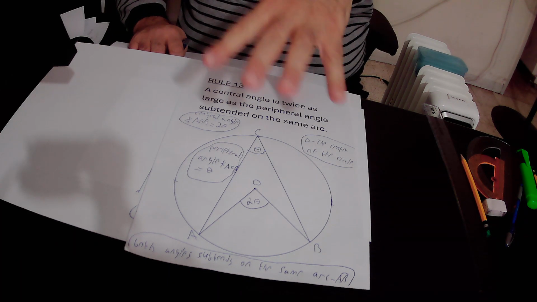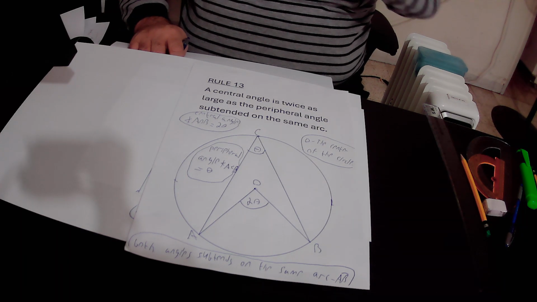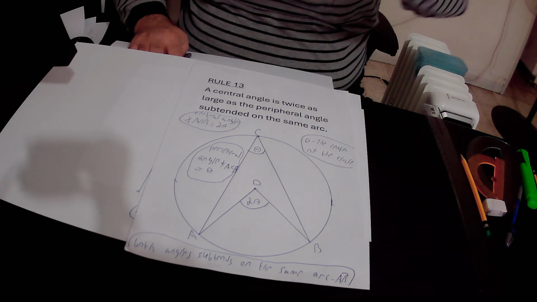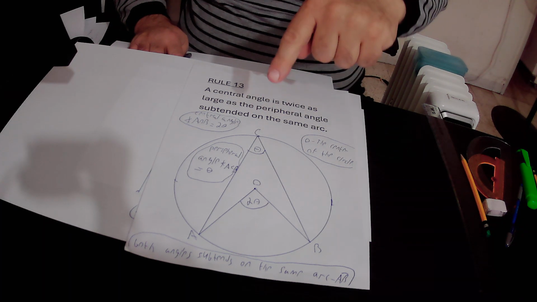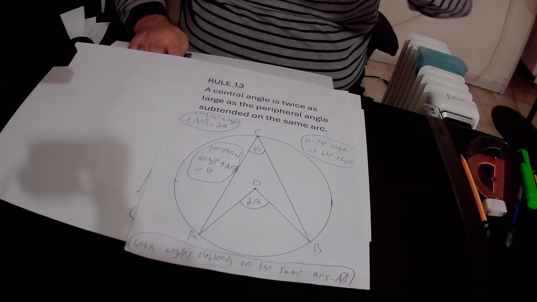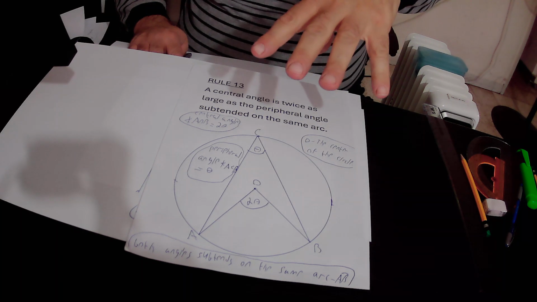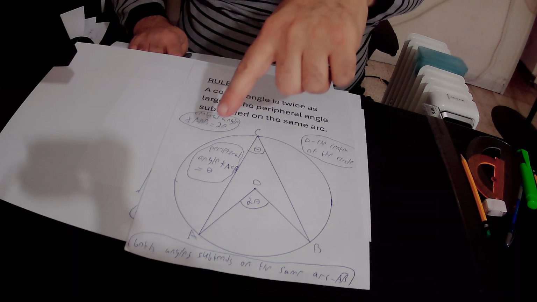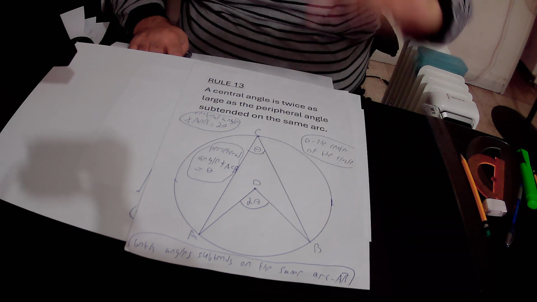So in the drawing we have a circle. Inside this circle we have peripheral angle ASB. This peripheral angle ASB equals to theta in its size, and the peripheral angle ASB is subtended on arc AB.